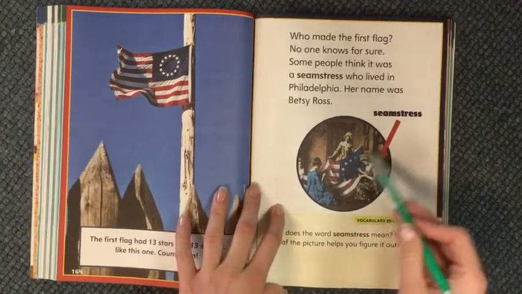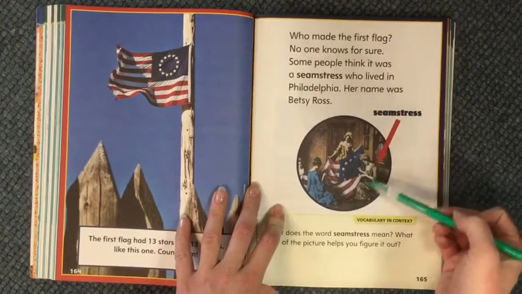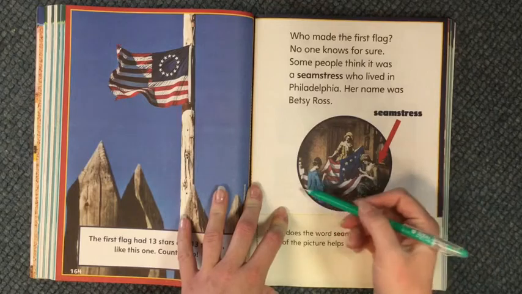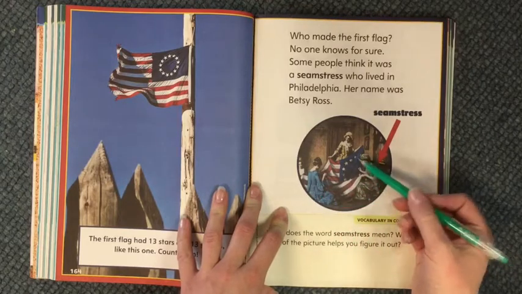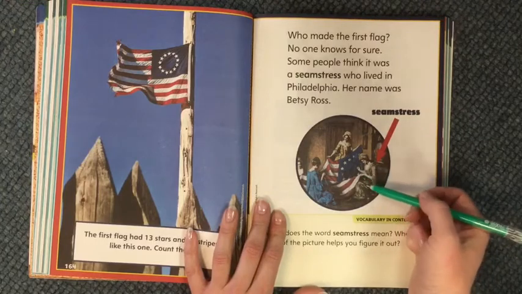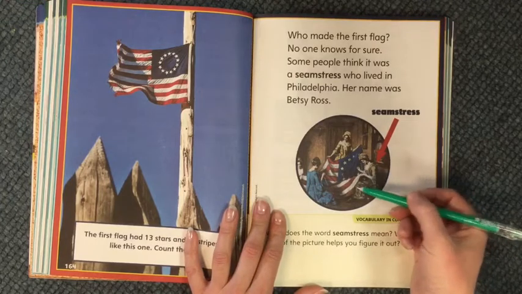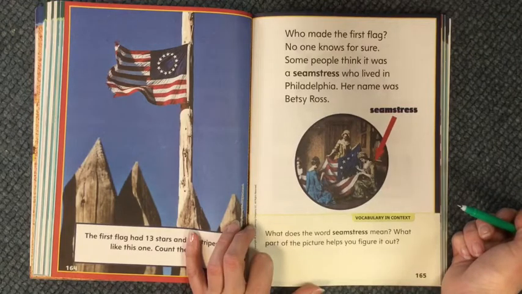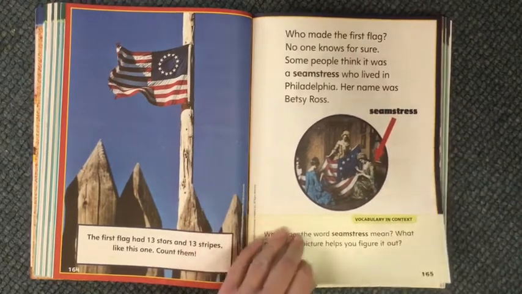So let's look at this picture of a seamstress. We have a label. It's pointing to her. What does it look like she's doing? And the other ladies as well. I can see they have a flag. Looks like they have a needle and thread in their hands and that they're sewing it. So what does the word seamstress mean? Right, it's someone who sews.